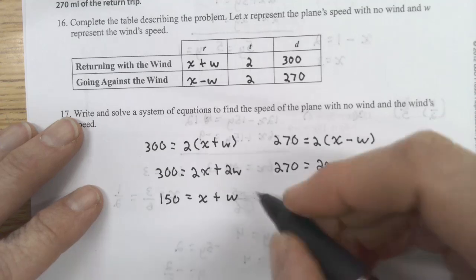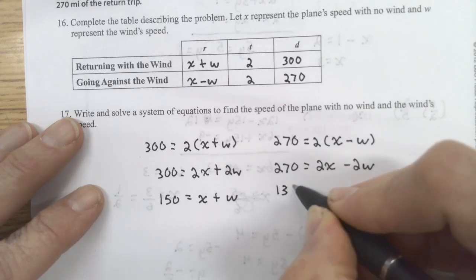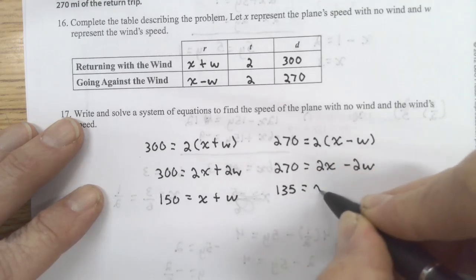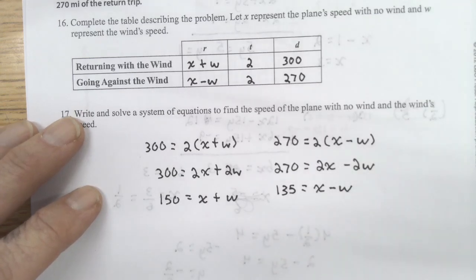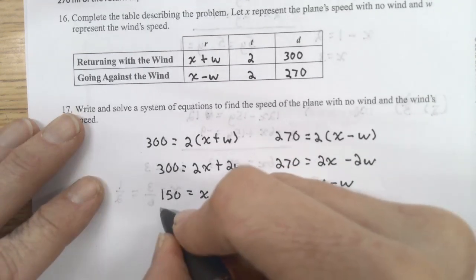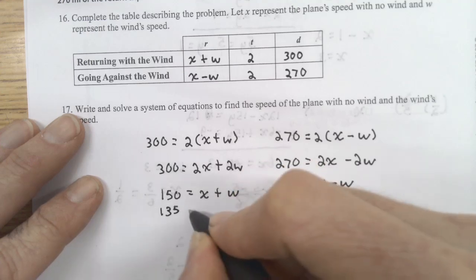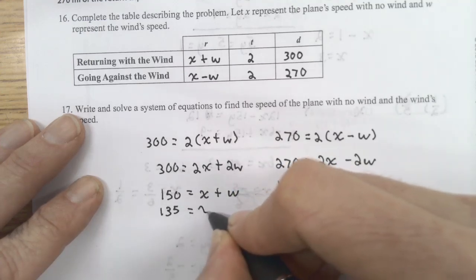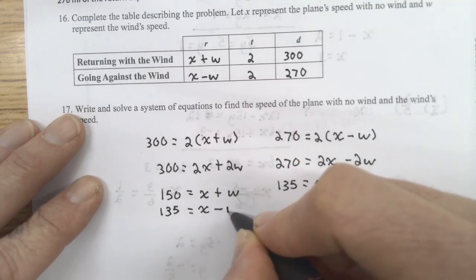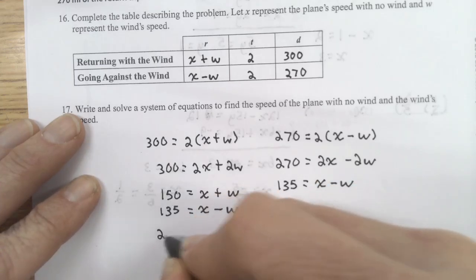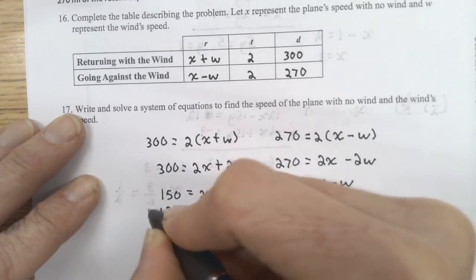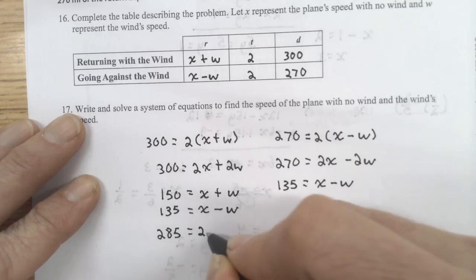So all I get is 135 equals x minus w. And now I can do elimination, right? I'll put this one under here, x minus w. Add the two equations together, so over here I get 285 equals 2x.